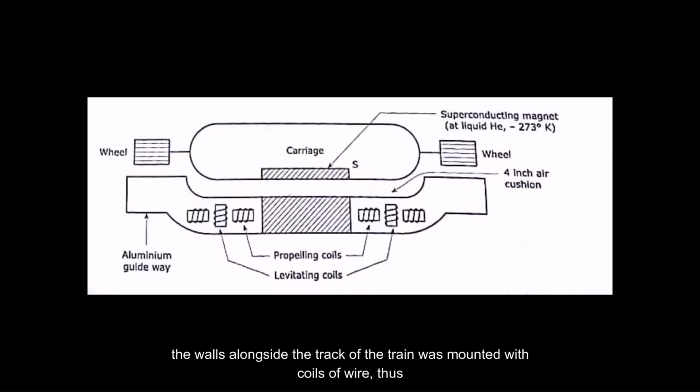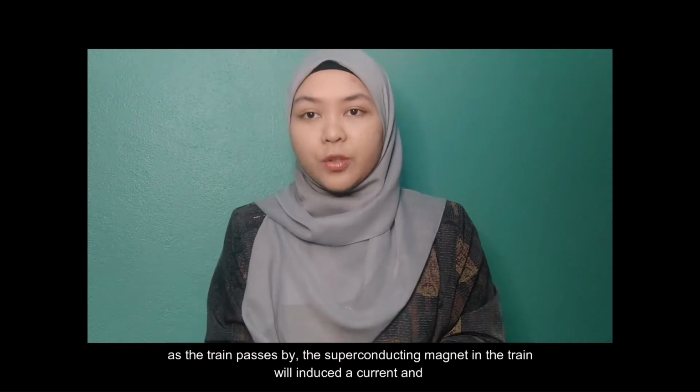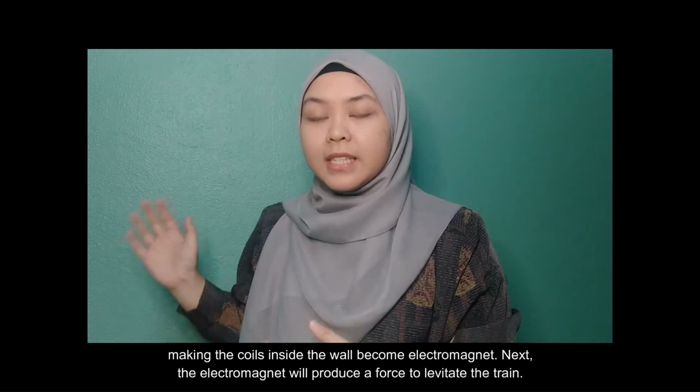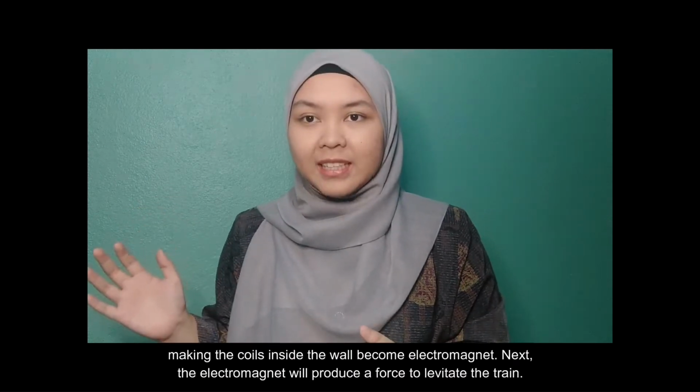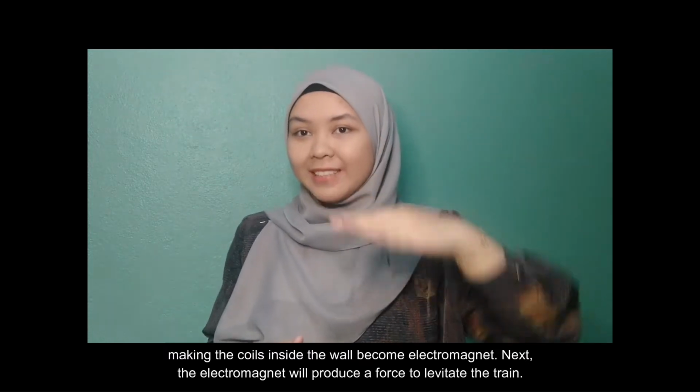In the theory of maglev, the walls alongside the track of the train are mounted with coils of wire inside. Thus, as the train passes by, the superconducting magnet in the train will induce a current, making the coils inside the walls become electromagnets. Next, the electromagnets will produce a force to levitate the train.